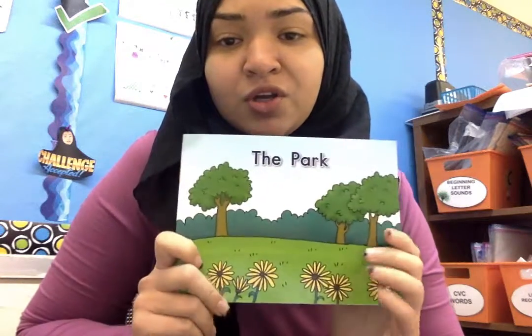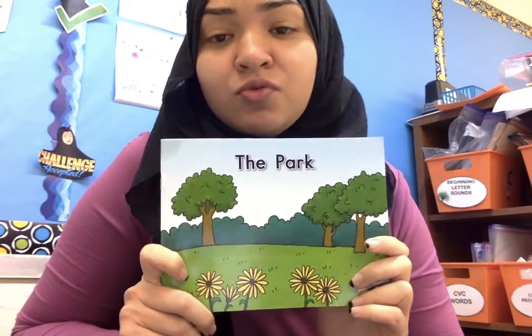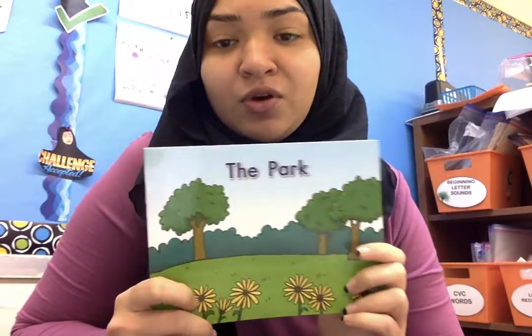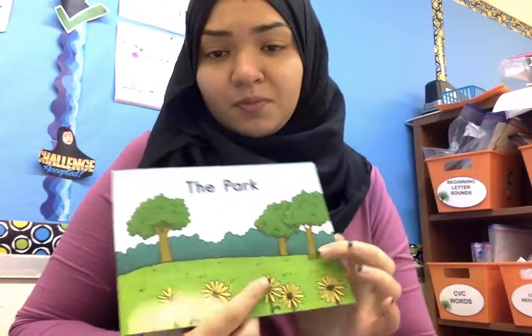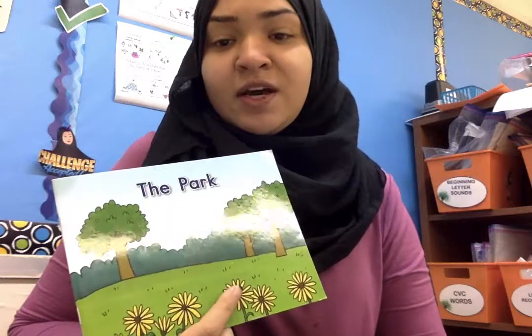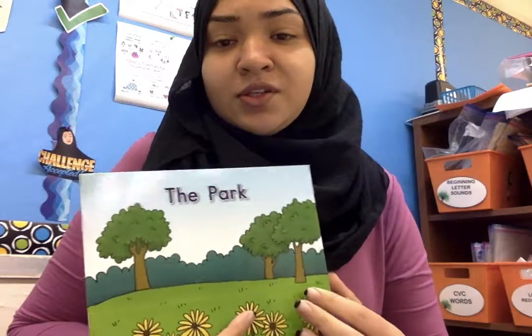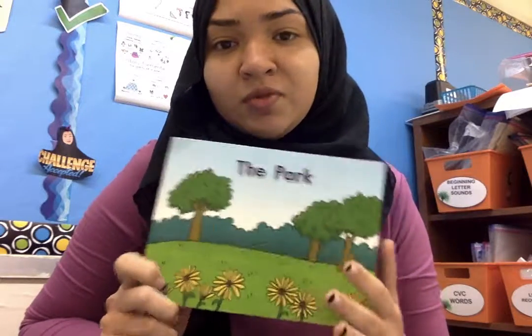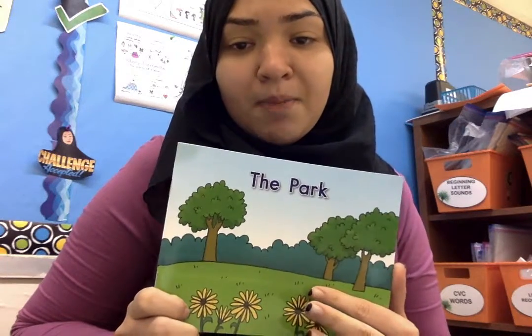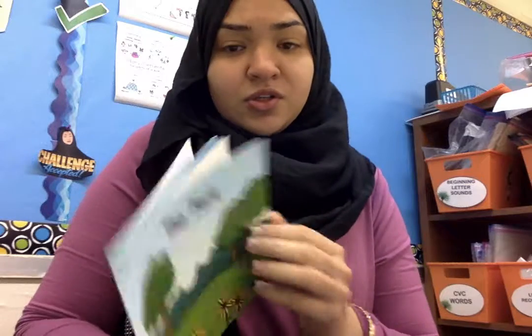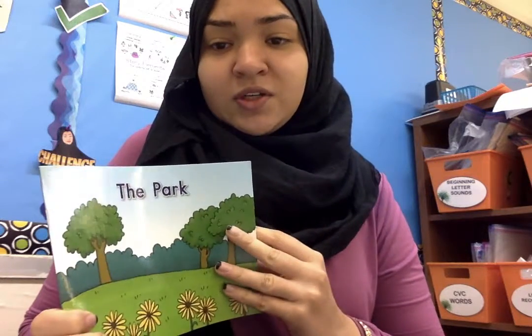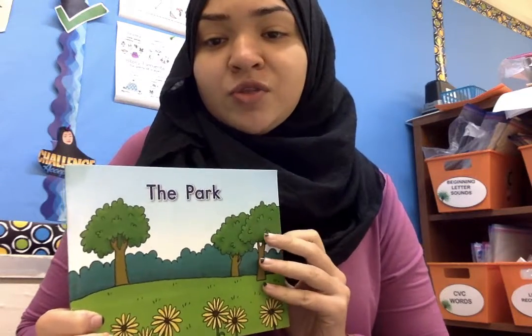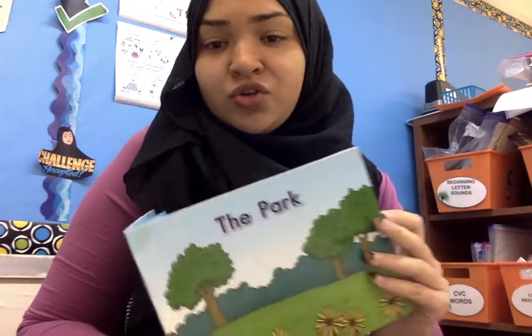So I have a book right here. This book I'm going to be doing my modeling with. It's called The Park. And I'm going to have the smart board connected to the document camera. So when I display this under the document camera, the students will be able to see my modeling of this book. So I'm going to tell students, I want you to watch how I use picture power when I get stuck on a tricky word.